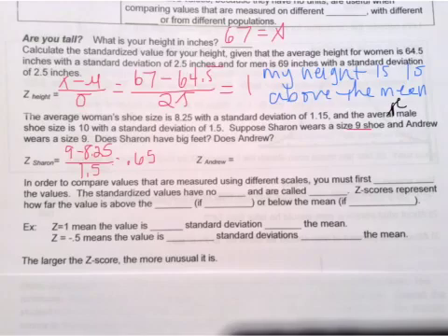Now Andrew over here, he wears a shoe size 9, and he's definitely less than the average. So he's going to end up on the other side. So 9 minus 10 divided by 1.5, and his ends up being negative 0.67.